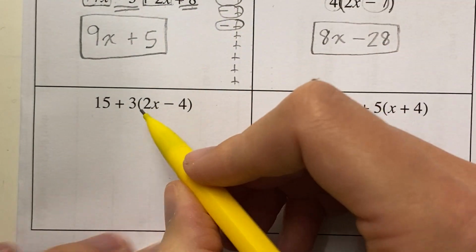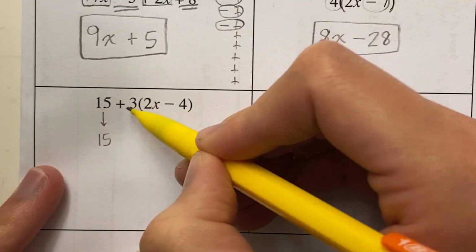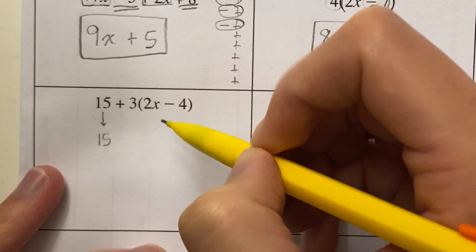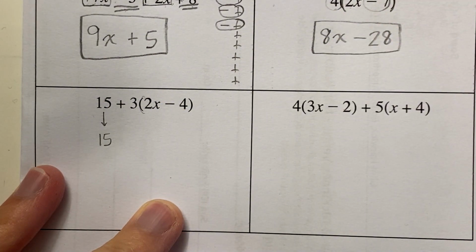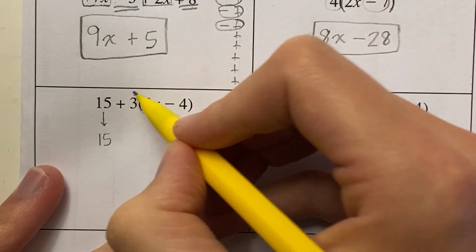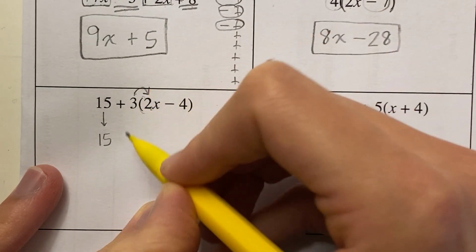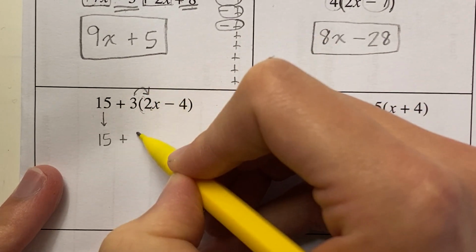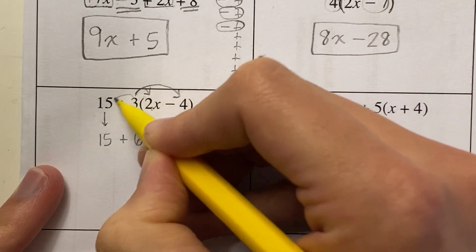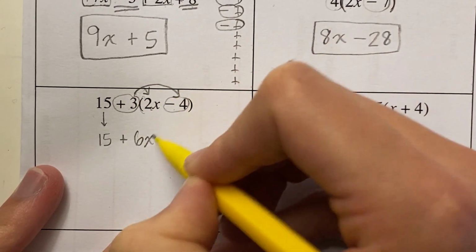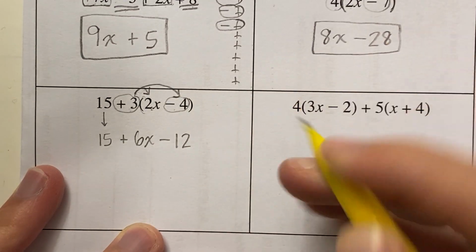Here, I'm going to bring down this 15. What I'm not doing is adding these first, because order of operations, I multiply first, right? So I'm going to do this multiplication first. So I'm just bringing down 15, and then I'm doing 3 times 2. I'm multiplying. That's 6. This is 6x. And 3 times negative 4, right? Positive times negative is negative. 3 times negative 4 is negative 12.